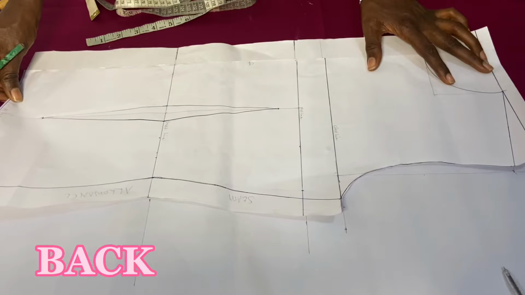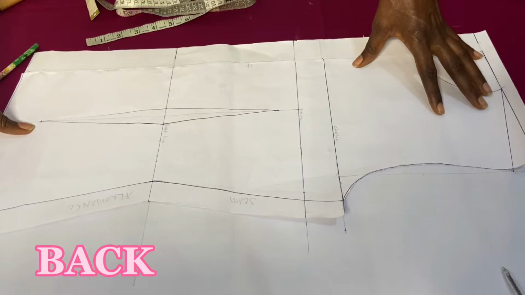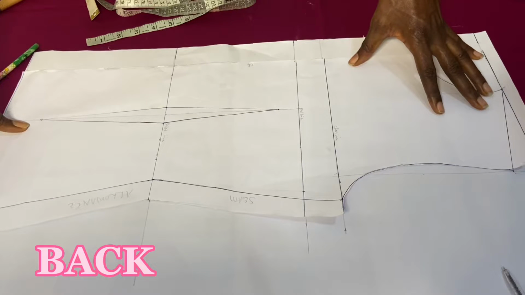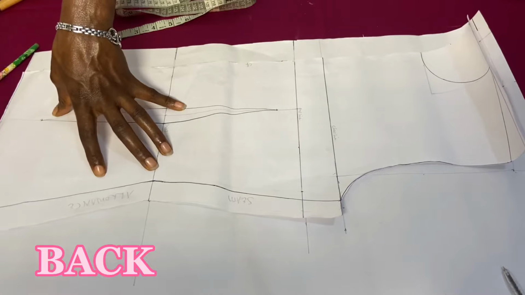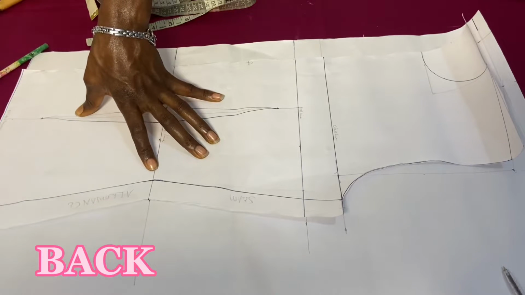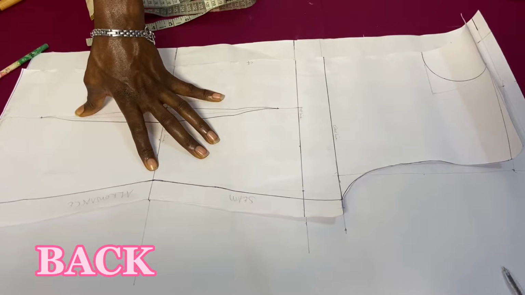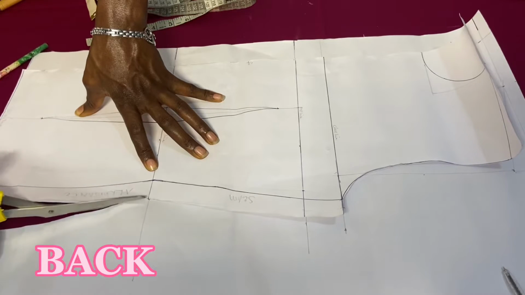So I'm just going to cut out this same pattern like this because that's all that there is to it anyways. So just watch me cut it out.